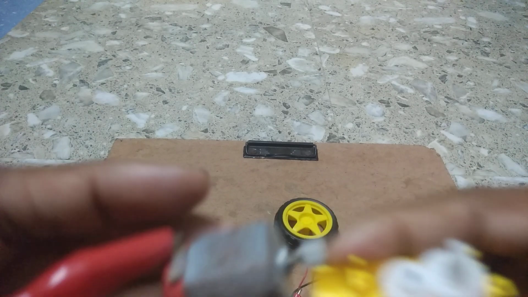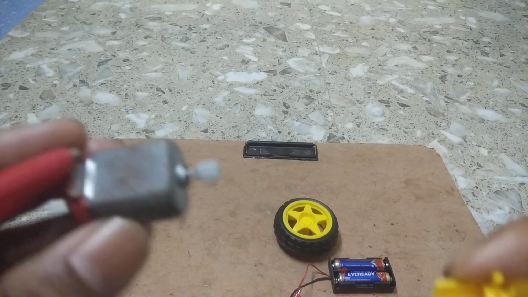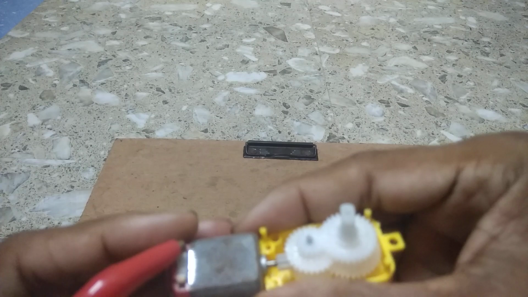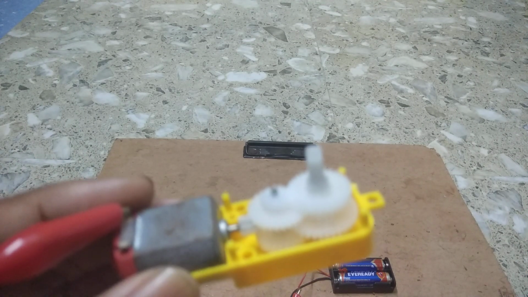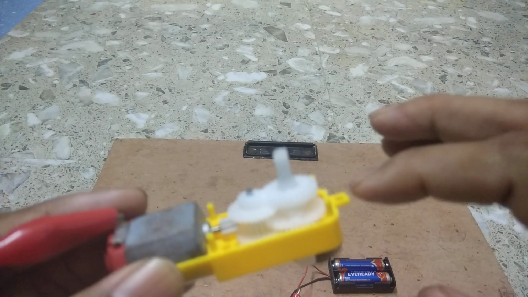Now see how it works. This gear, gear number 1, is rotating and helps the other gears to rotate. Gear 1 is rotating gear 2 and 3, and the 2, 3 gear is rotating gear 4 and 5, right? This is the gear mechanism.